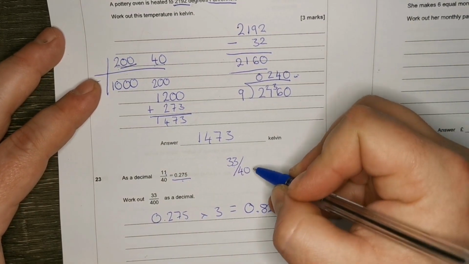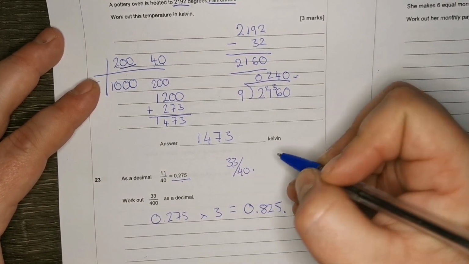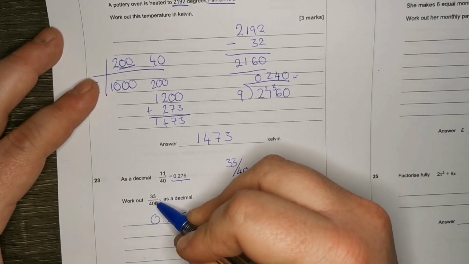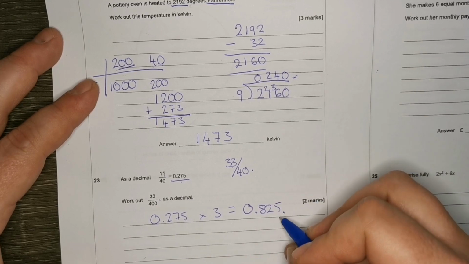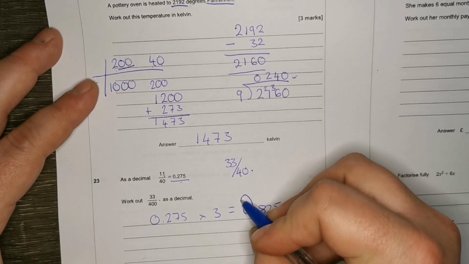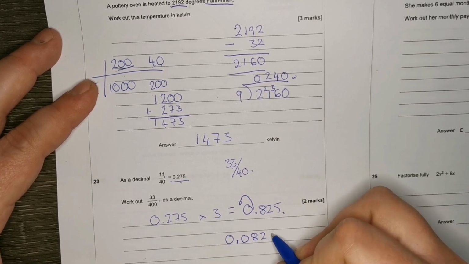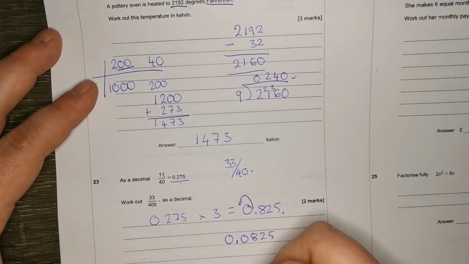Now that is equal to that. How do I go from there to there? Well, that's been divided by another lot of 10, hasn't it? So if I divide that by 10, the decimal would move back 1, and I'd have 0.0825.